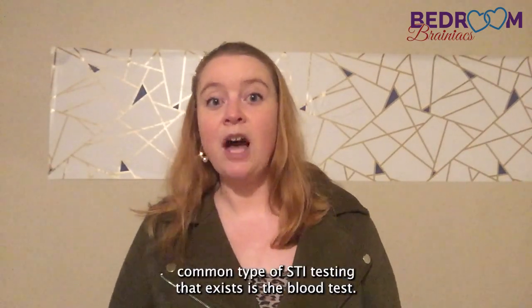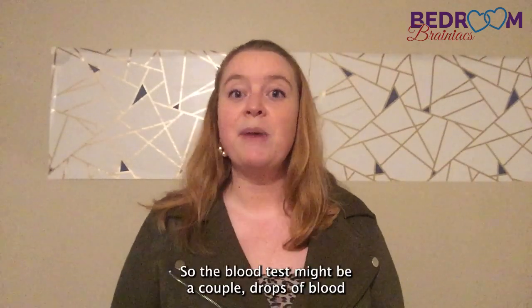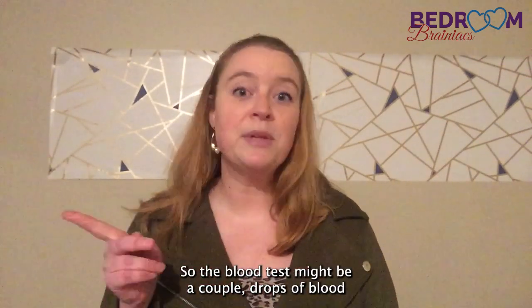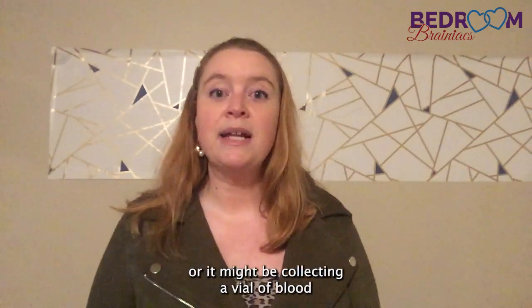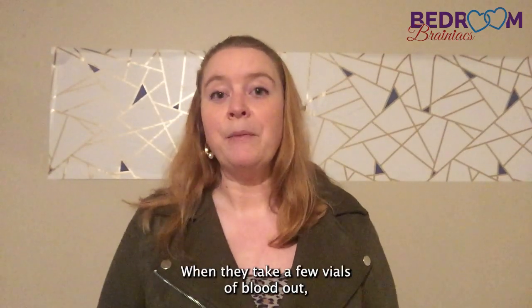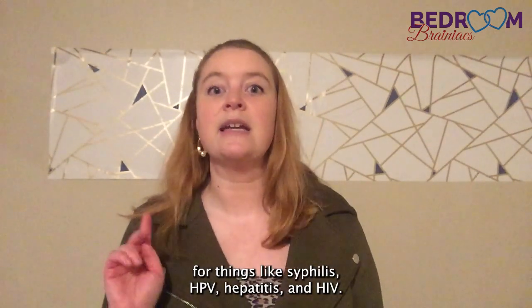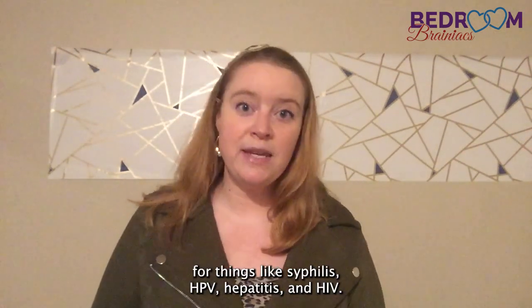So the first common type of STI testing that exists is the blood test. So the blood test might be a couple drops of blood from your fingertip, or it might be collecting a vial of blood like they do for your general blood work when they take a few vials of blood out. And then they're going to test that blood for things like syphilis, HPV, hepatitis, and HIV.